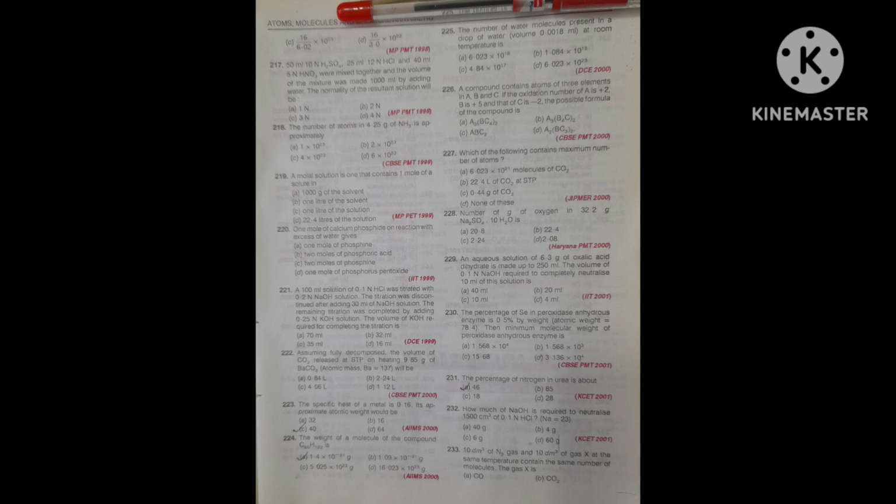B is +5 according to the question, and C is -2. Then in BC4, B is +5 and C4 means -8.